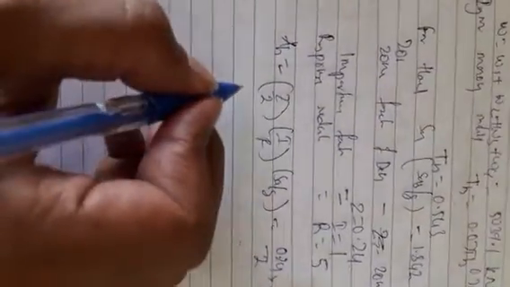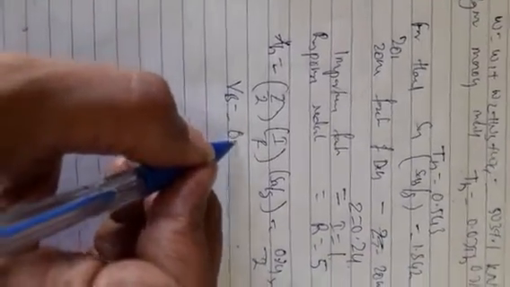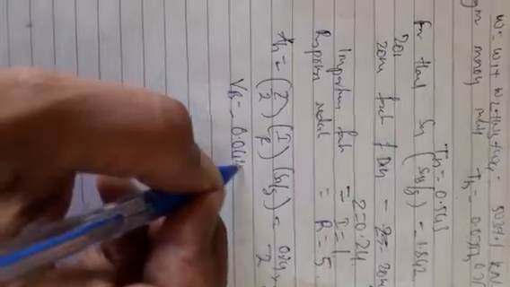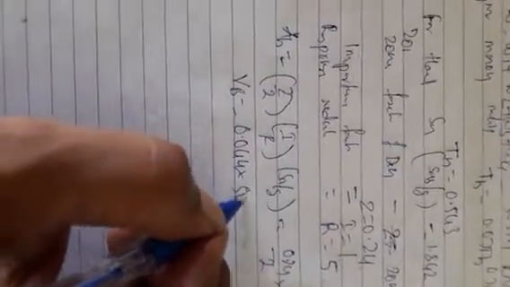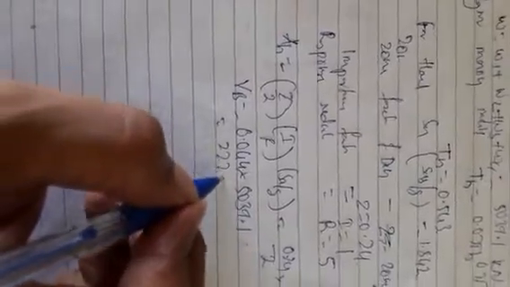So base shear VB is equal to AH into W. So AH is 0.044 into seismic weight 5039.1. So you get the value 222.8 kilonewton. This much is cumulative base shear acting on the structure.